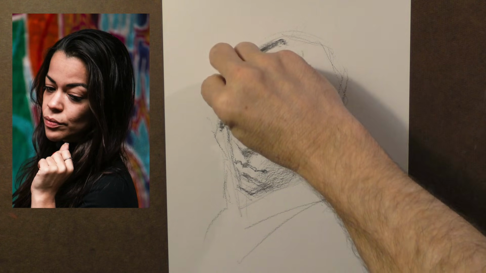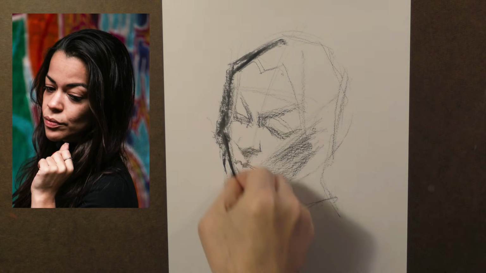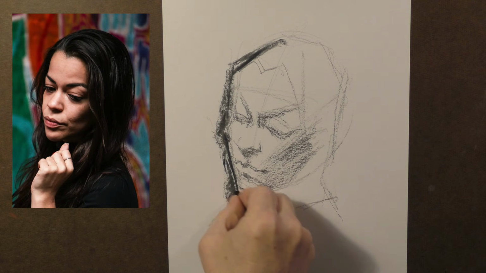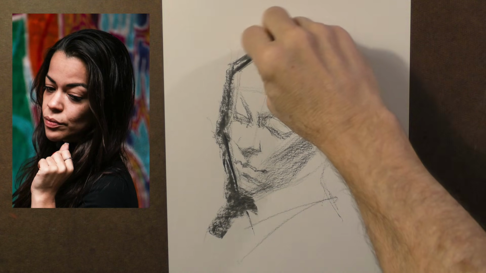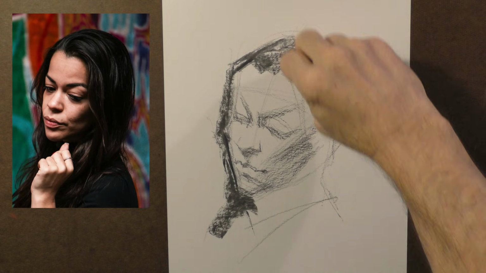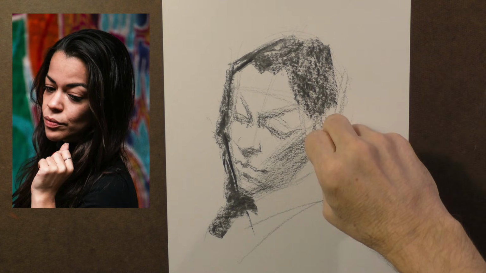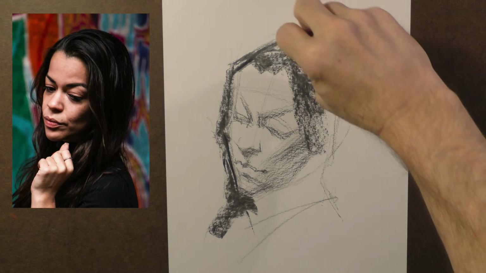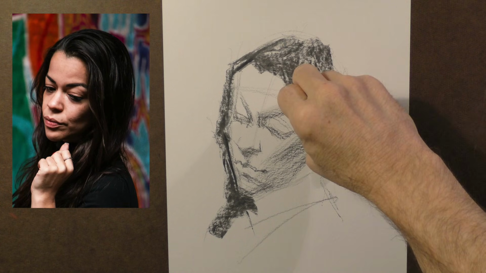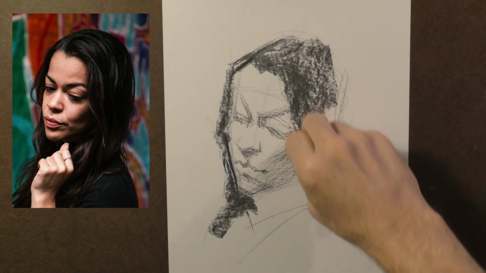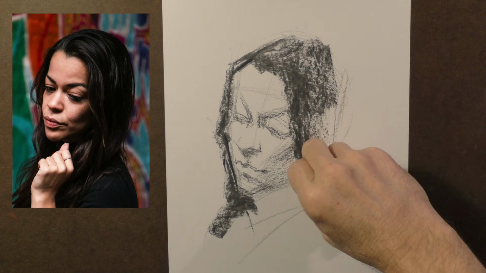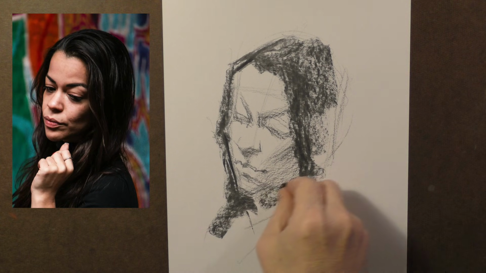All right, so at this point I'm going to get serious and grab a bigger chunk of charcoal. This is just a piece broken off of a thicker stick, and I'm holding it on its side. It's exactly the same stuff though. This is willow charcoal that I'm using. I don't want to get too much into the medium for this video, but if you're curious about drawing with charcoal, I have a different video on the subject and I will link it in the description.